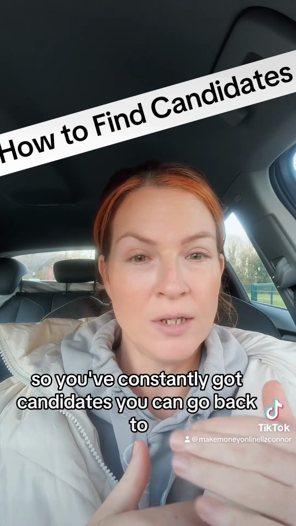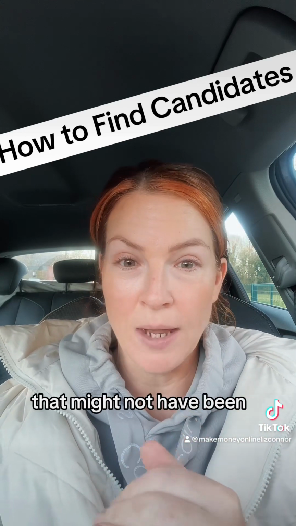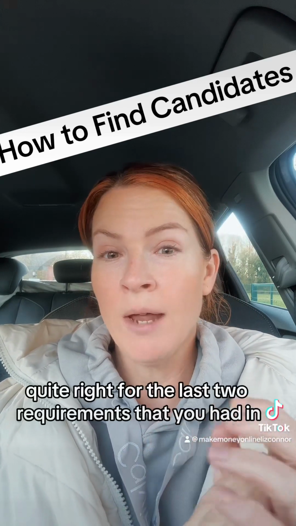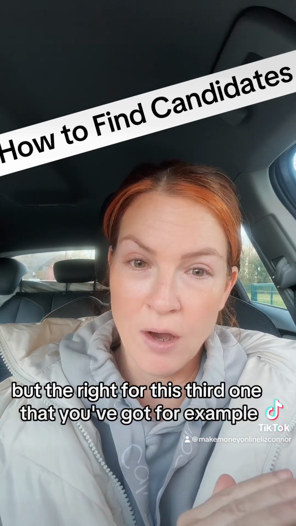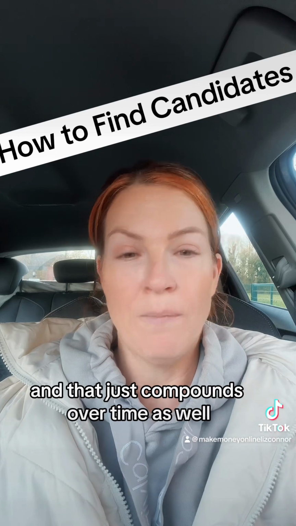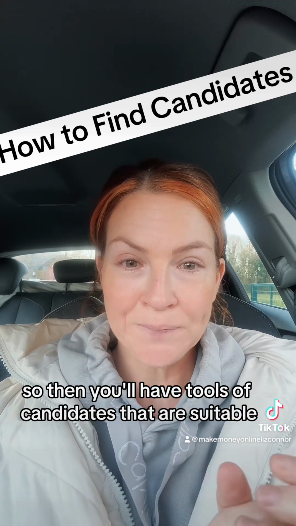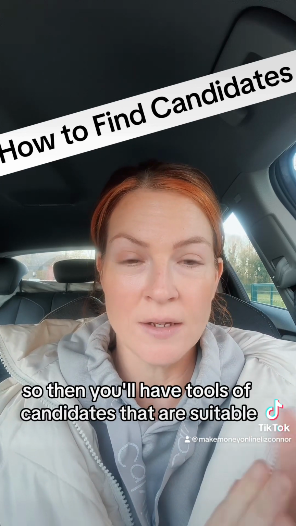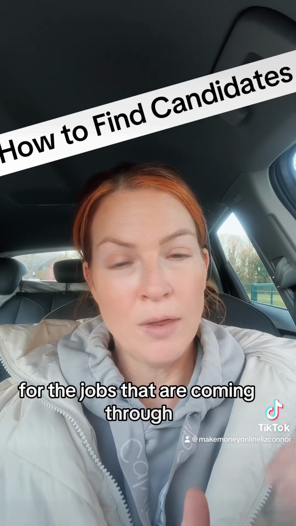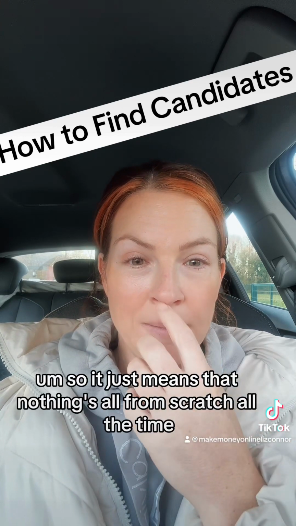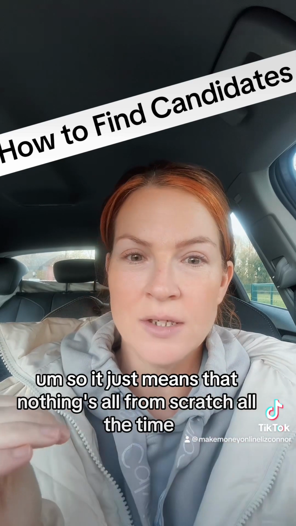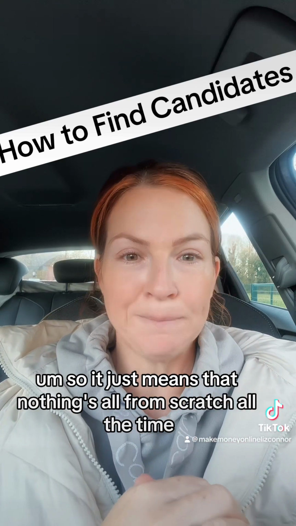So you've constantly got candidates you can go back to that might not have been quite right for the last two requirements that you had in, but they're right for this third one that you've got, for example. And that just compounds over time as well. So then you'll have pools of candidates that are suitable for the jobs that are coming through, because any candidate sits within your niche. So it just means that nothing's all from scratch all the time.